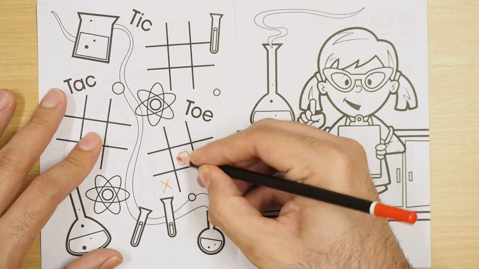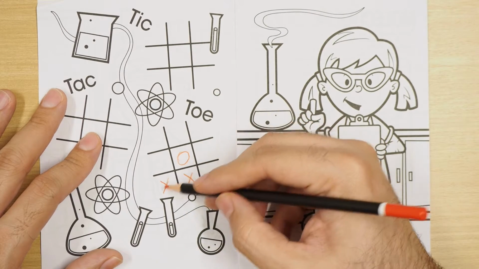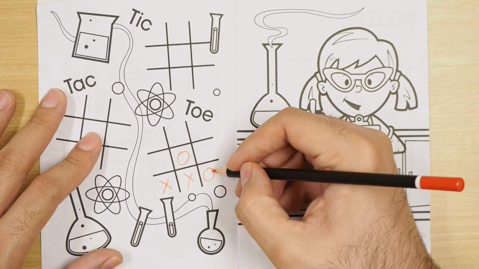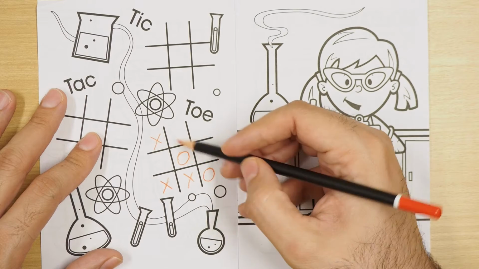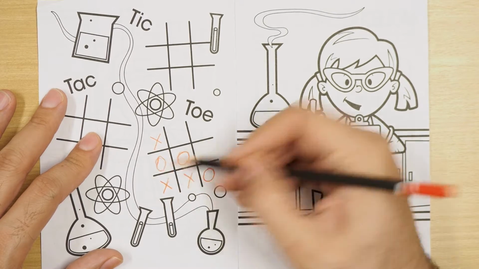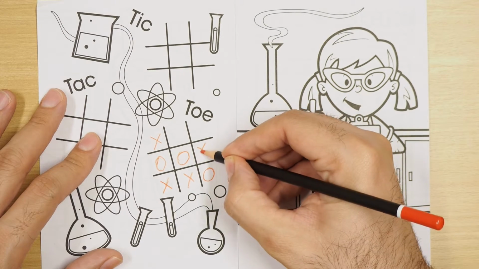Then you put down an O, and then put down an X, and then whoever gets 3 in a row wins. So I see that X is going to win, so I'm going to put an O here. But then I see that O could win, so I'm going to put an X here. Then I see that X could win, so I'm going to put an O here. But then I see that O could win, so I'm going to put an X here.